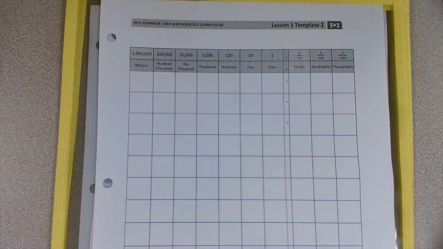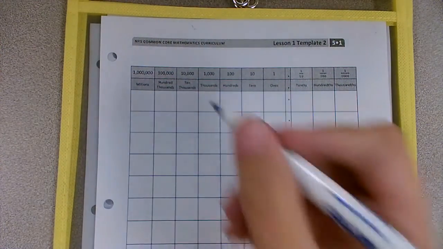Hi, fifth graders. So today we are going to start our first lesson of our math units. So the first thing we're going to do is we're going to take a look at this place value chart. So this place value chart is on Canvas. I've also included a link on Canvas to a virtual, more manipulative version of it if you would prefer that. But let's take a look really quick.